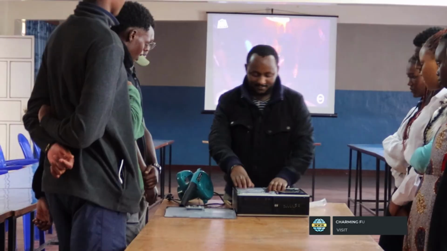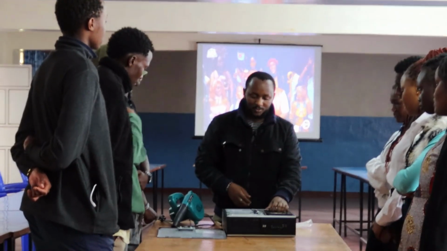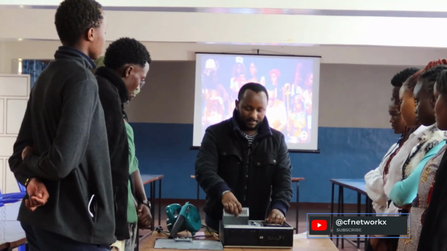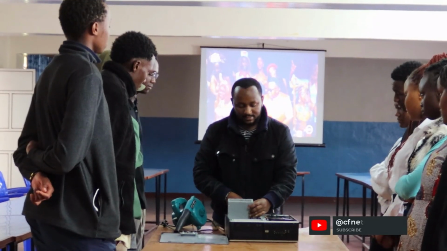From here, we'll begin from the most important part, which is the power supply. This is the power supply of a computer, the system unit.